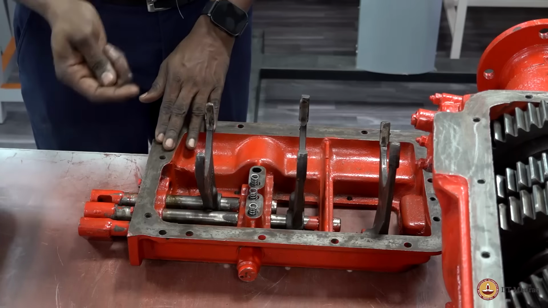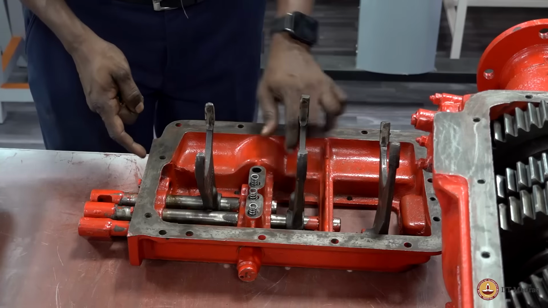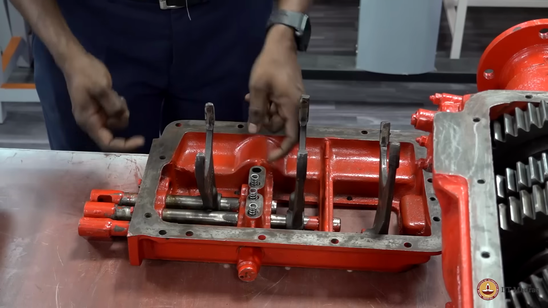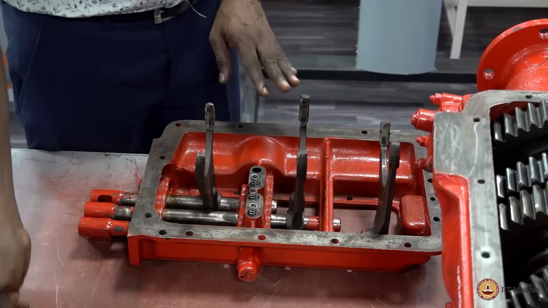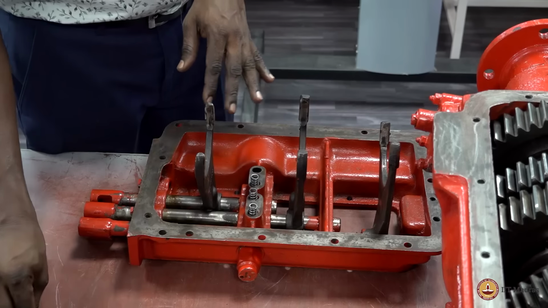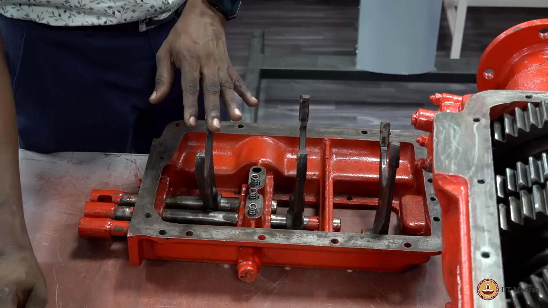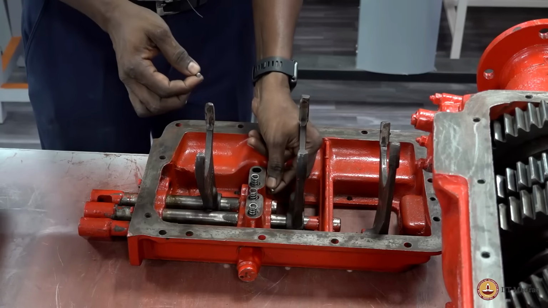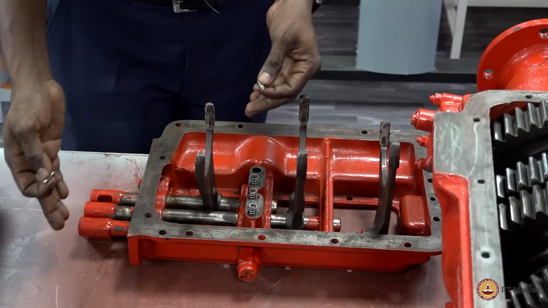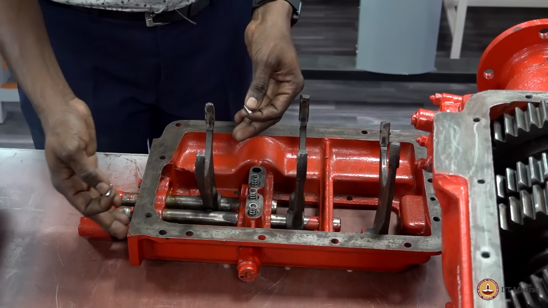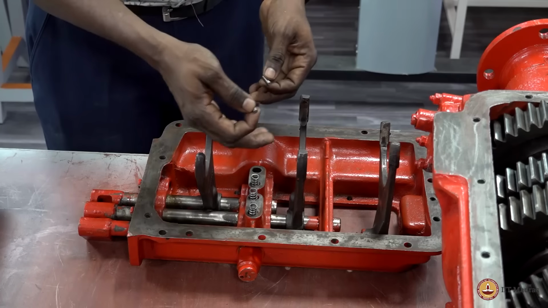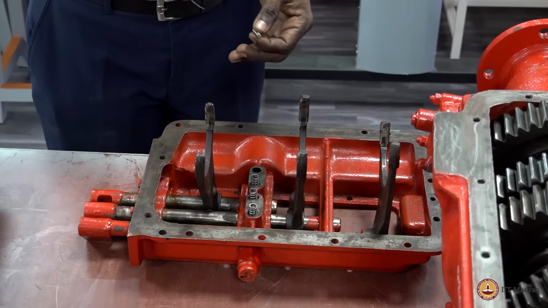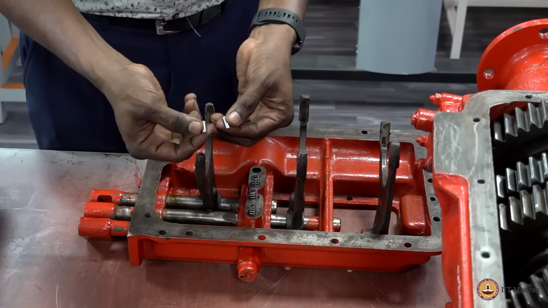The previous version has 4 selector rods, that is why they are given 4 selector grooves and balls. In this particular model we have only 3 selector rods, and this is the interlocking pin. It will be coming here. Whenever you engage one gear rod, it will prevent the other gear rods from getting engaged to the other gears. So these are the interlocking mechanism pins.